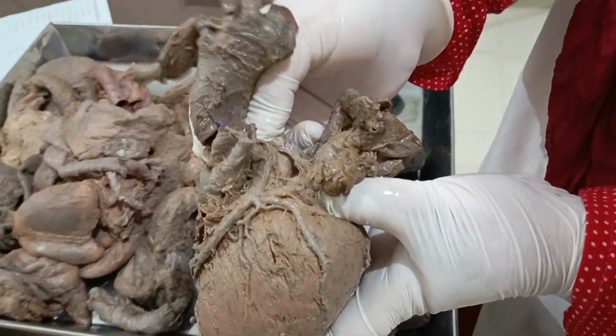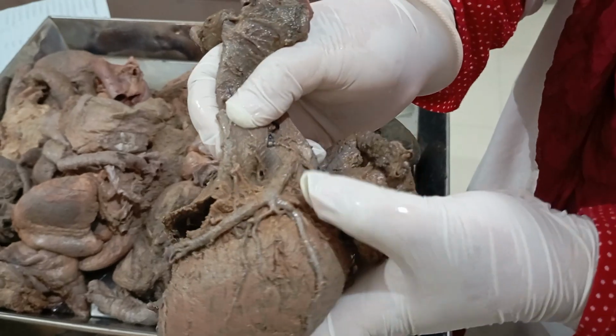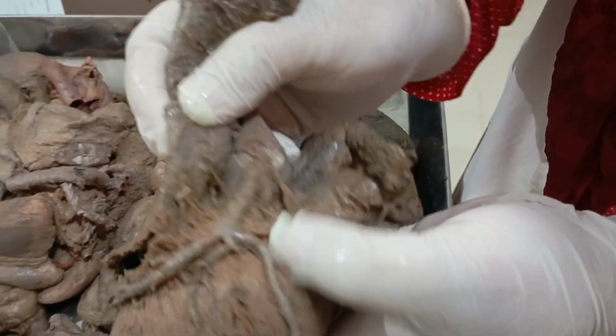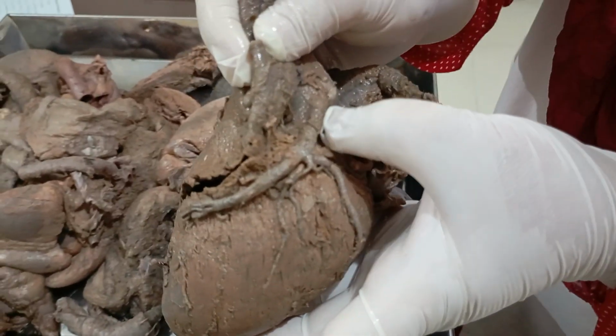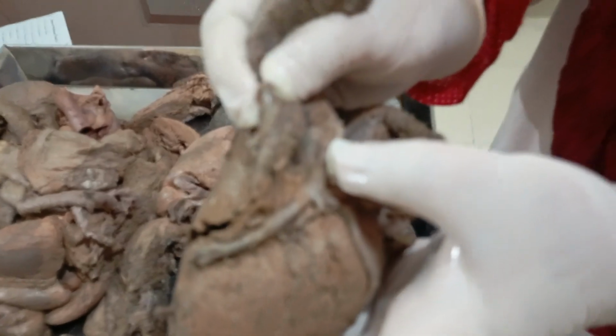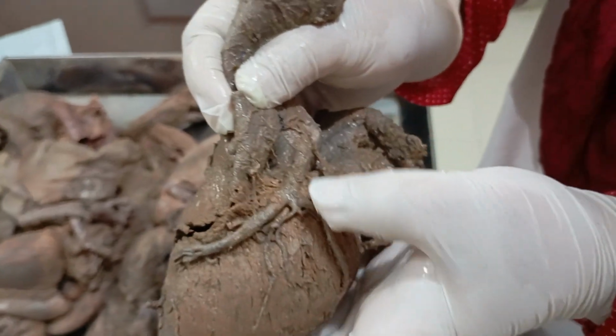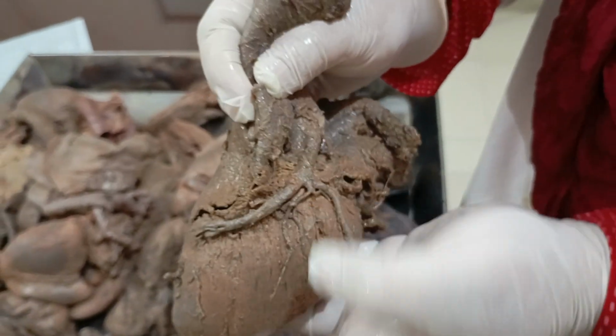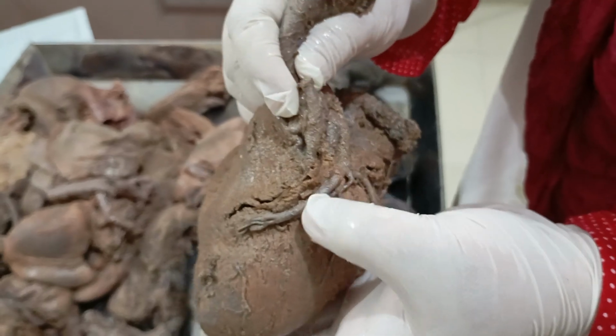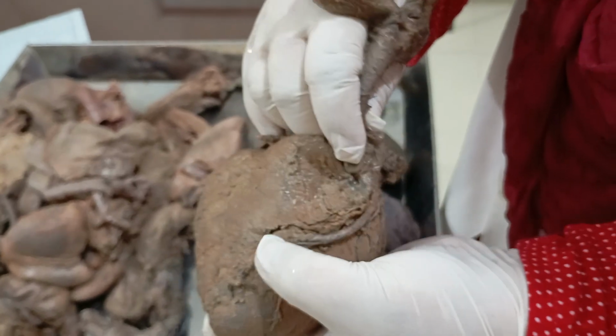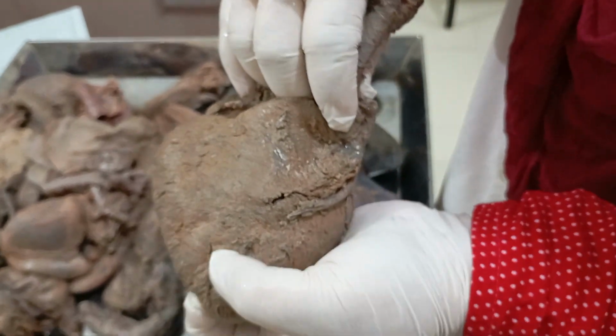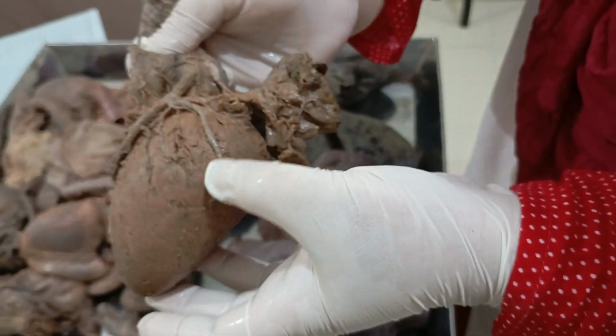So this is the ascending aorta, and see, this is the origin of the left coronary artery. It is the main trunk, and it gives off two branches. One large branch is the anterior interventricular branch of the left coronary artery. Another branch is the circumflex branch.